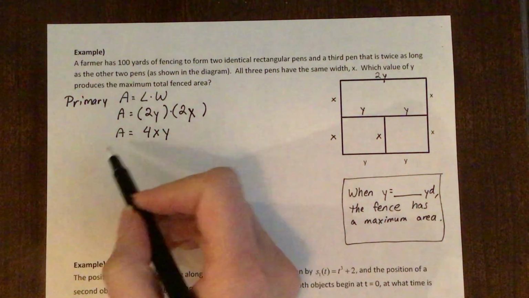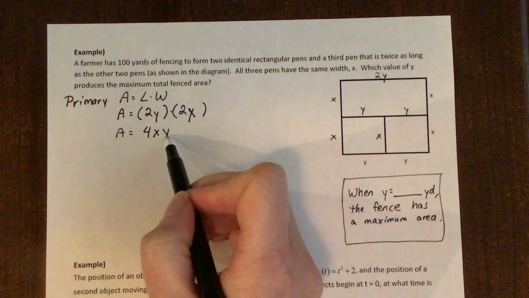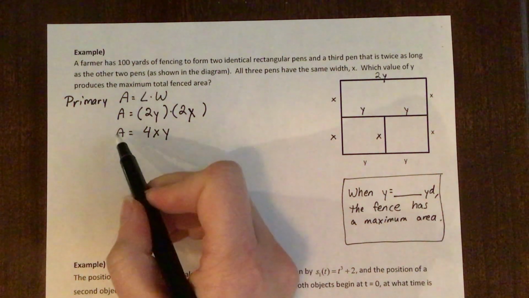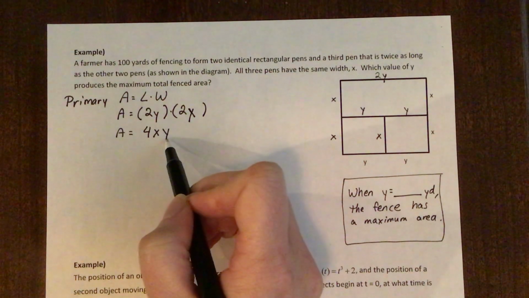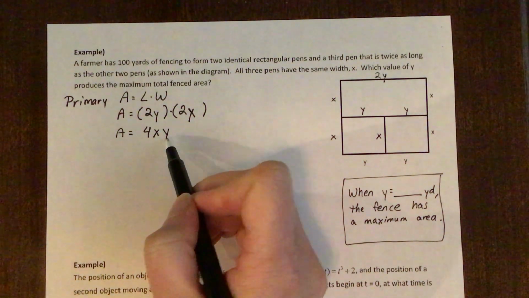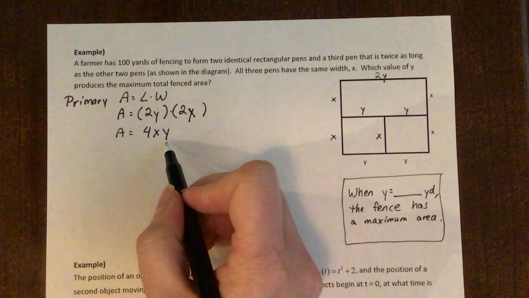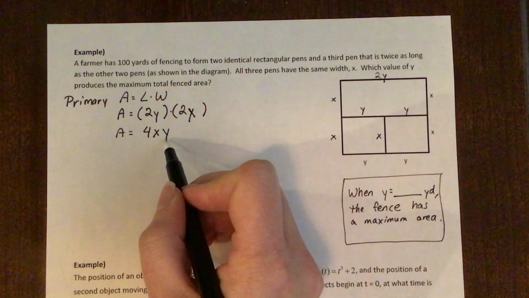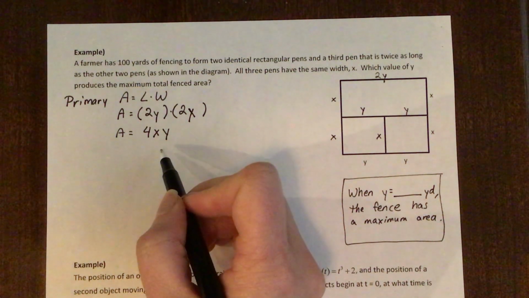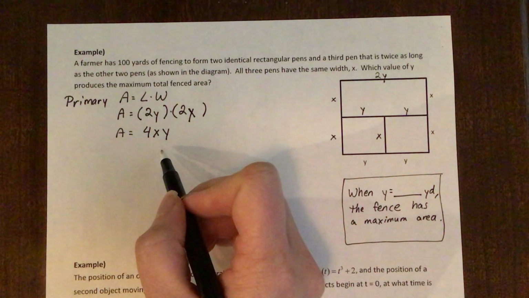The problem is that we have 3 different variables. What we really want is to have one variable type on the left and one variable type on the right. So that means that we need some kind of an equation that relates X and Y together so that we can make basically a system of equations.